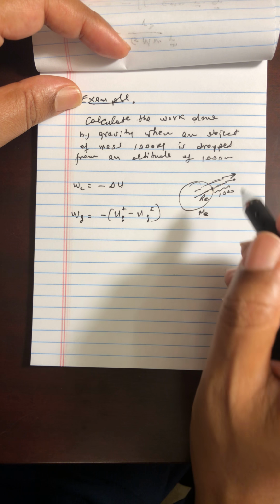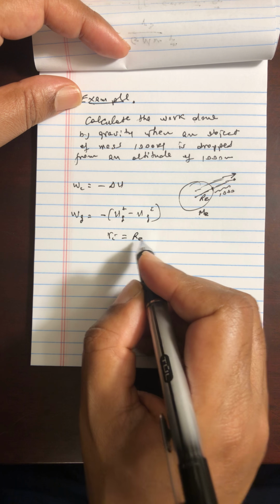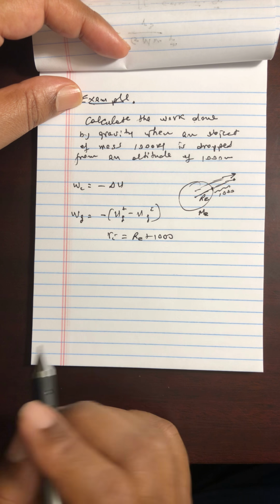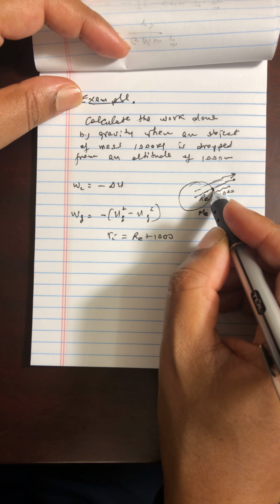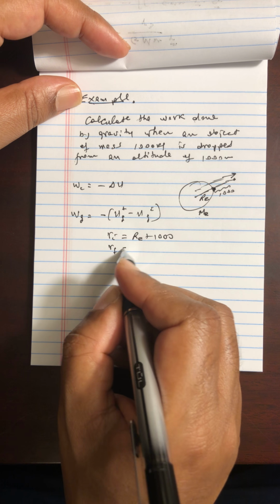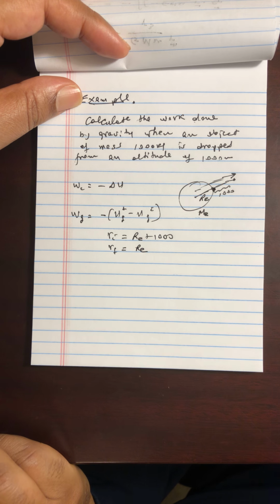The initial distance, r_i, would be the radius of Earth plus 1000 meters, and the final would be the surface of Earth, so just the radius of Earth.